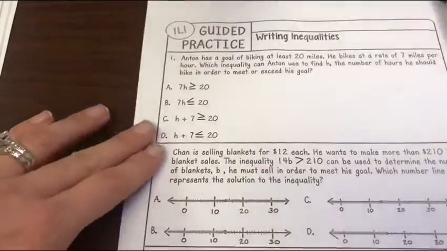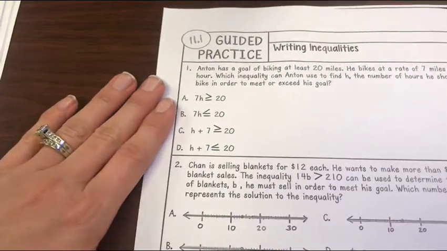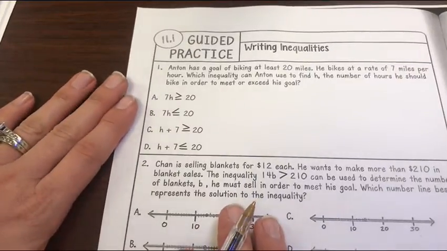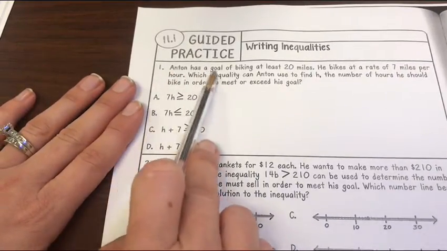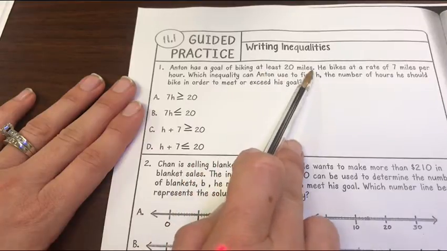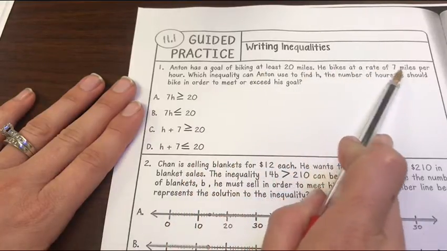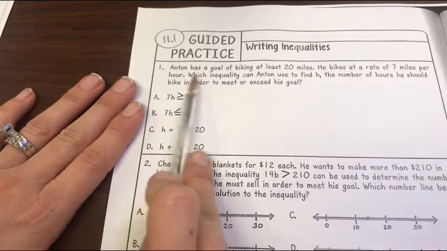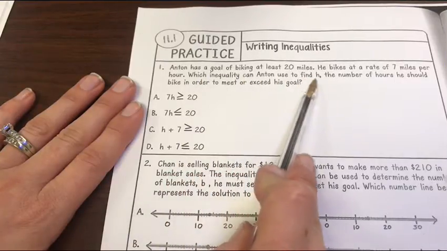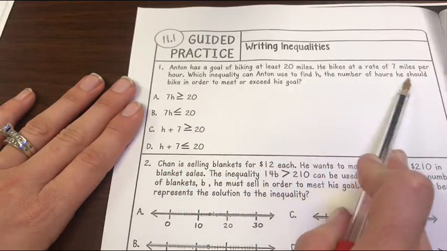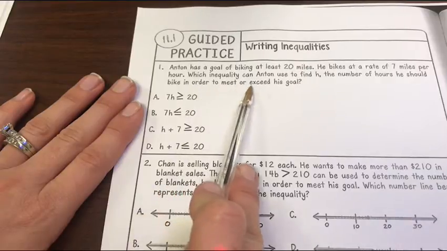All right, so instead of going back to page 92, we're going to go to page 88. Okay, that's going to help you more, I think, with your homework. So it said Anton has a goal of biking at least 20 miles. He bikes at a rate of 7 miles per hour. Which inequality can Anton use to find h, the number of hours he should bike in order to meet or exceed his goal?